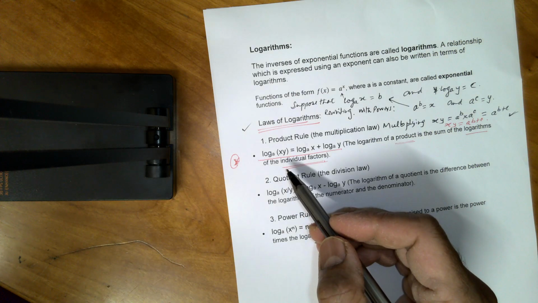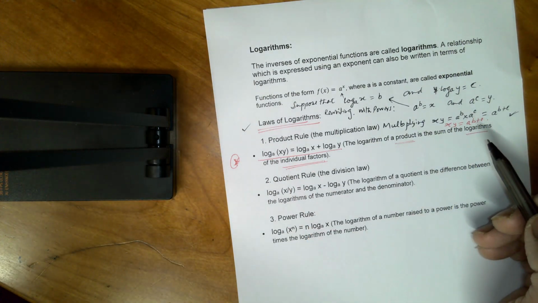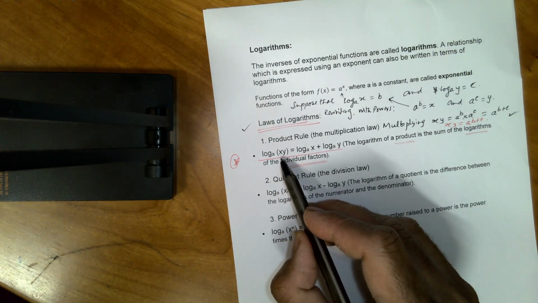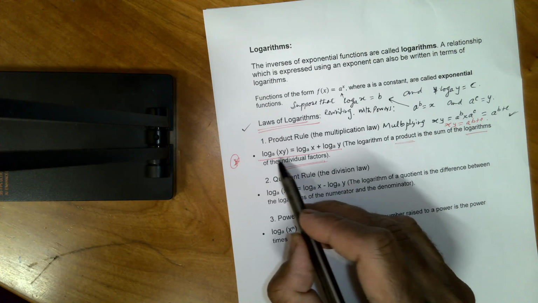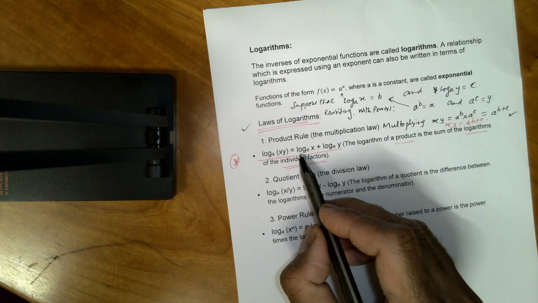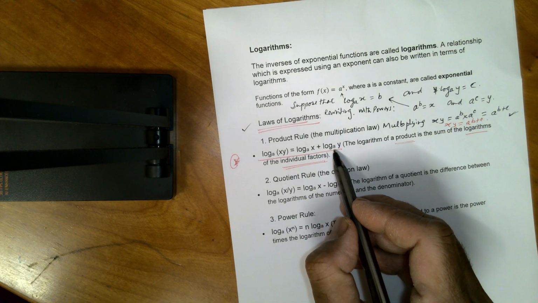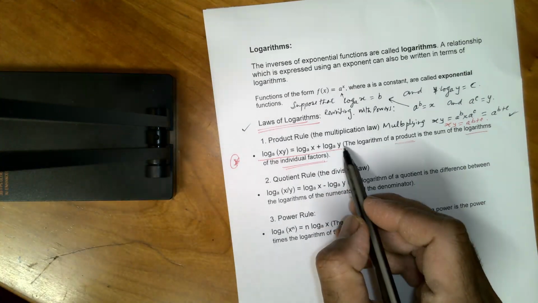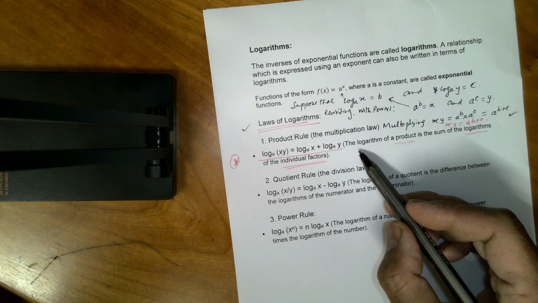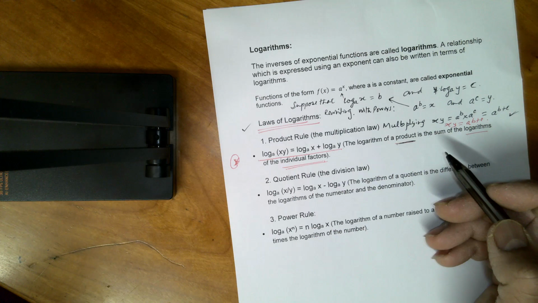So with multiplication, we have the logarithm of the product xy. The base is a, and that can be written as log base a of x plus log base a of y. You will use this rule when you have the logarithm of a product.